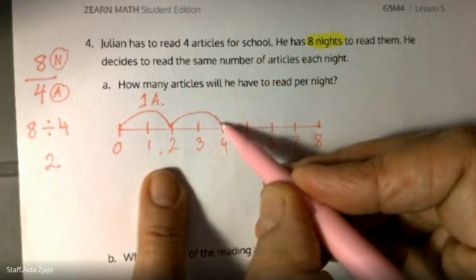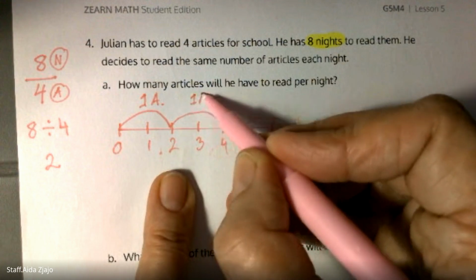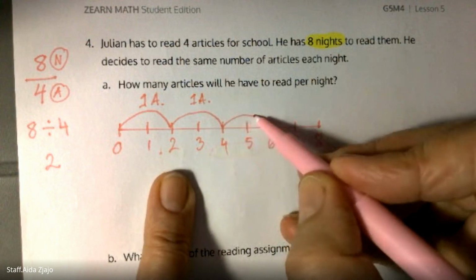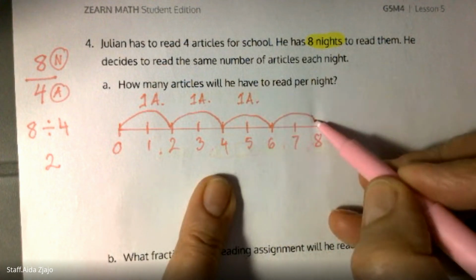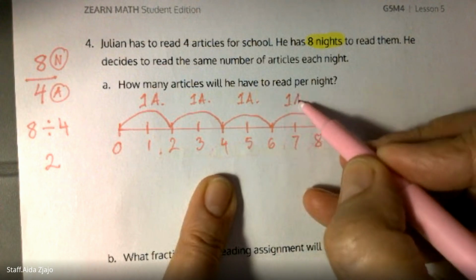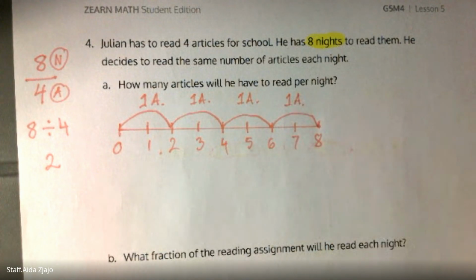And again, 2 nights, one more article. And then 2 nights, one more article. 2 nights, and he will read all articles there.